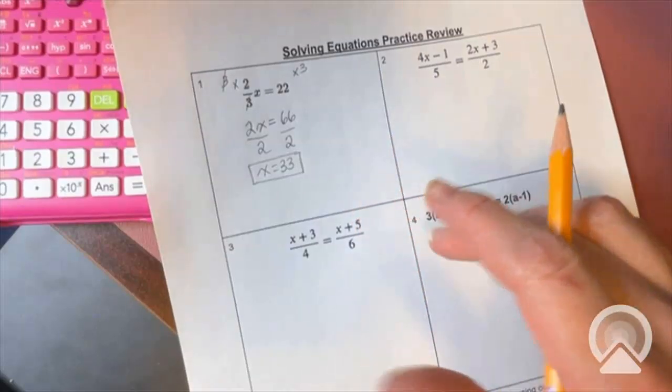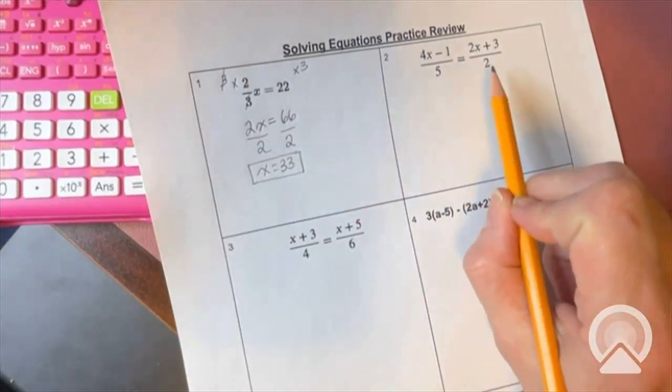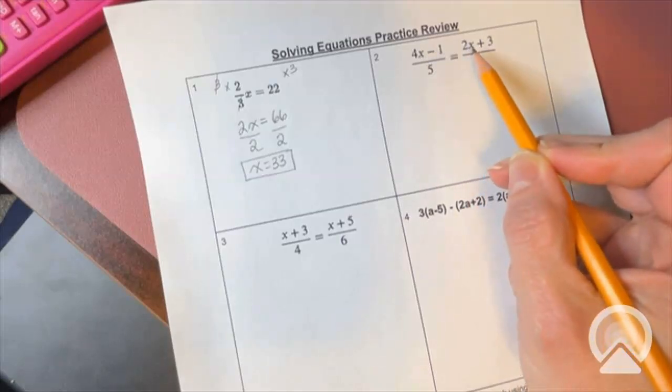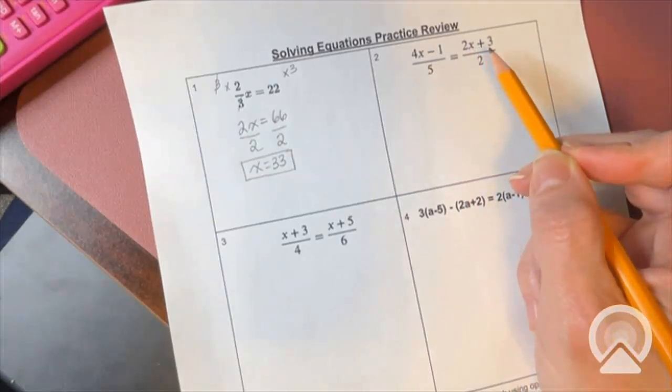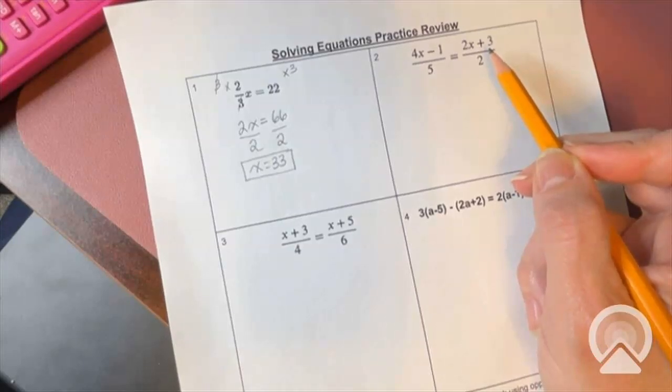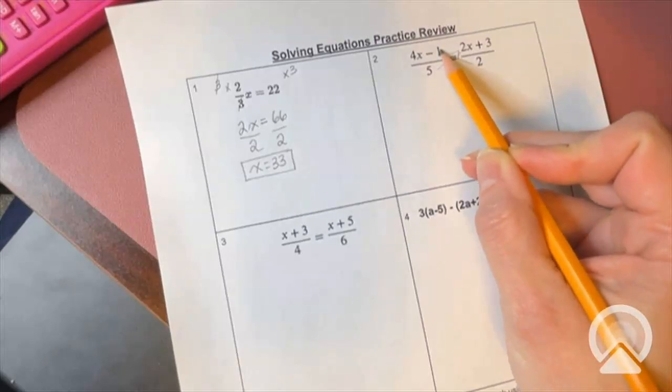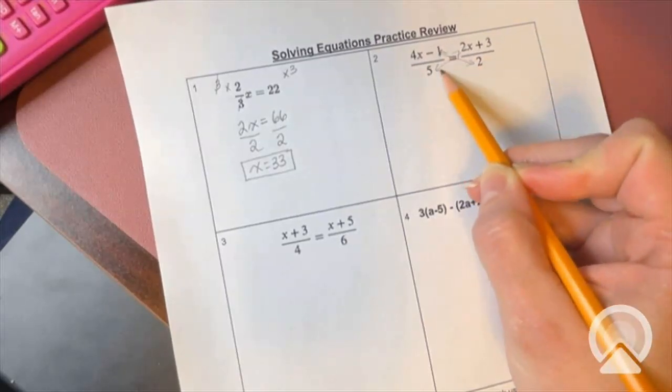Now, it gets a little more difficult because now we have a fraction sign in the middle and we have x's on both sides. So you can actually use a technique called cross multiply. I'm literally going to multiply to get rid of these fractions.